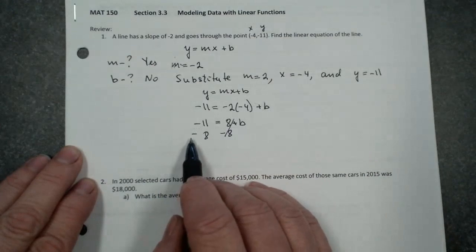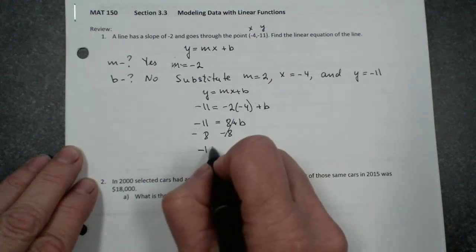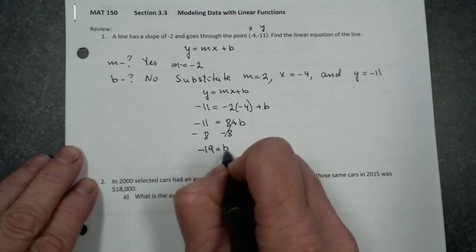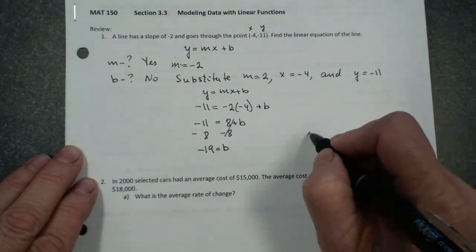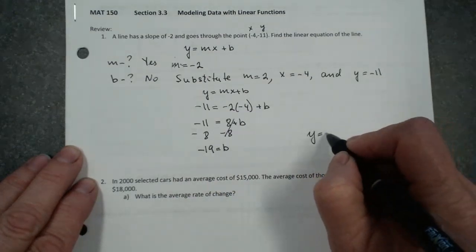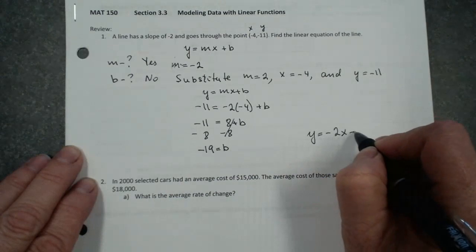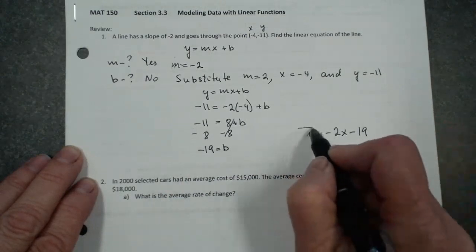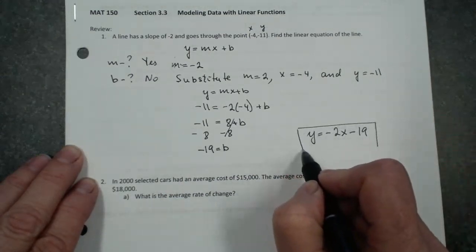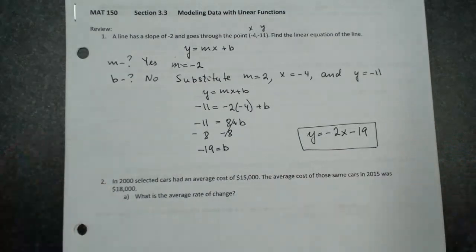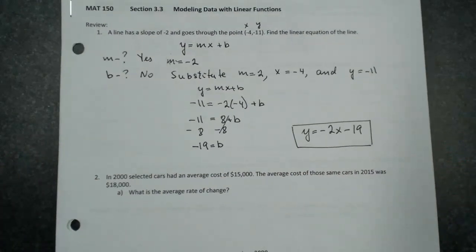Negative 11 minus 8 gives you negative 19. So the final answer is y equals negative 2x minus 19. First row, did you get the same answer? Okay, good.